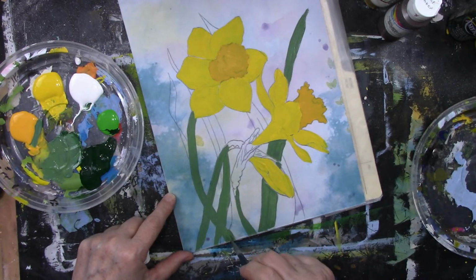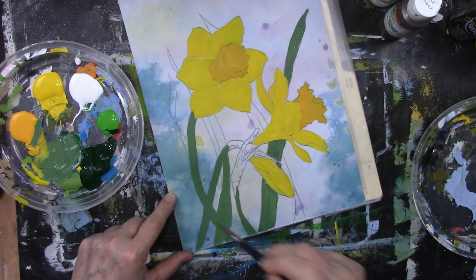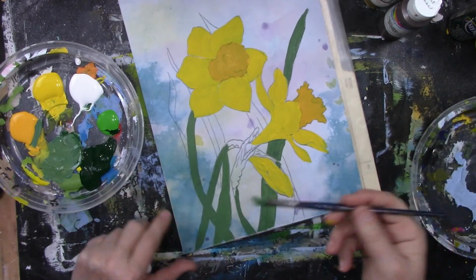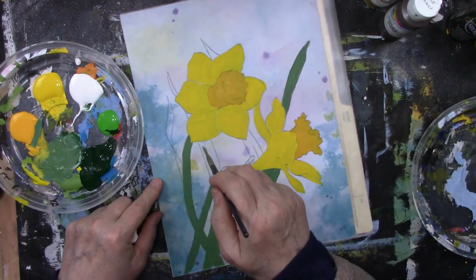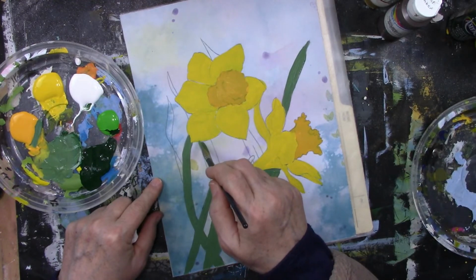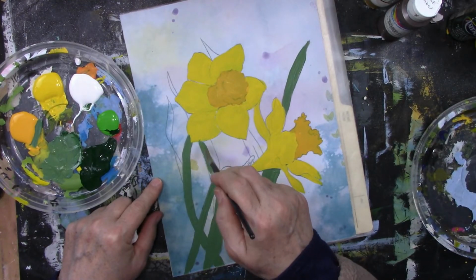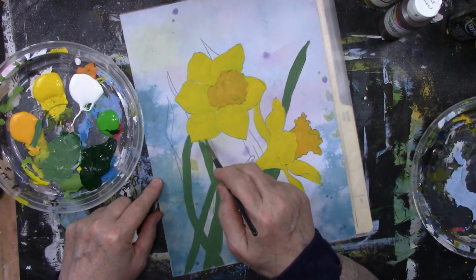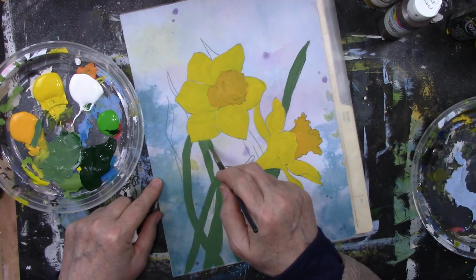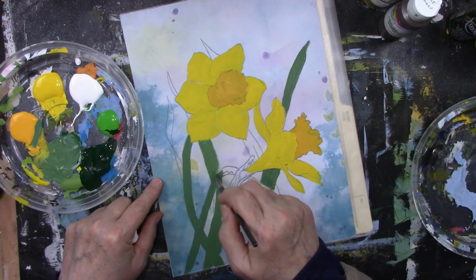Let's see. And you can always change your reference. You don't have to use it as it is. If you want to put an extra flower in, put an extra flower in.